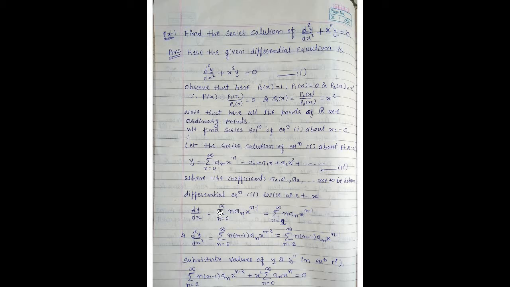Now in this expression, if we put n equal to 0, then our first term will be 0. So we can write this summation as the summation, n running from 1 to infinity, of n a_n x raised to n minus 1. Because of the derivative, the summation index changes from n equal to 0 to 1, because if we put n equal to 0, then the first term is 0.